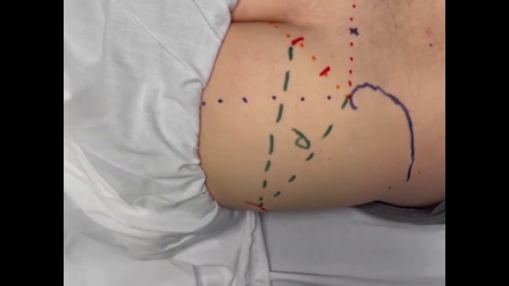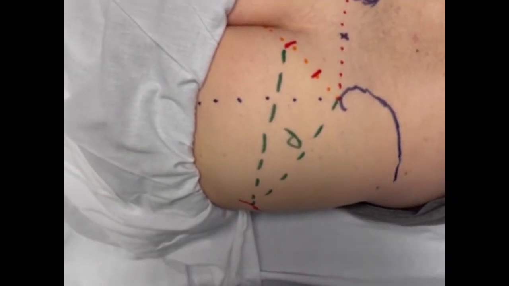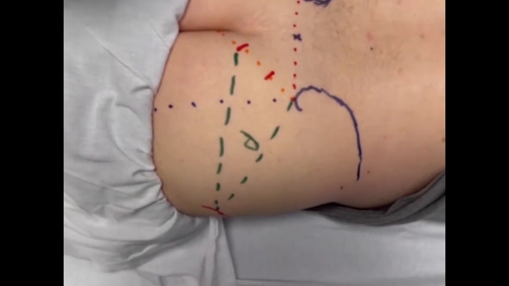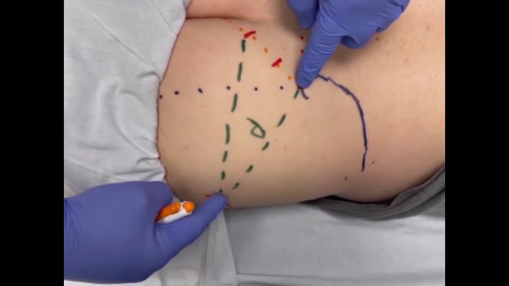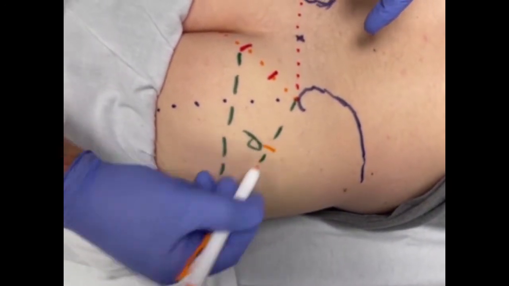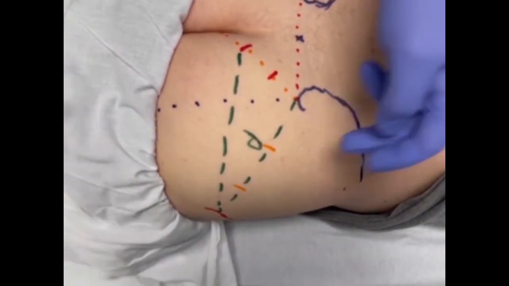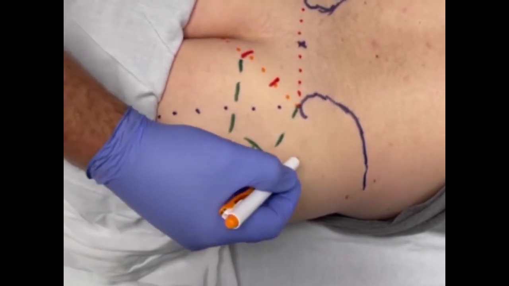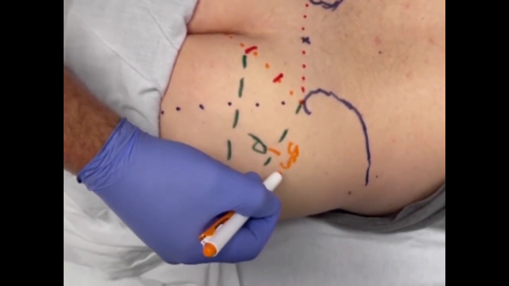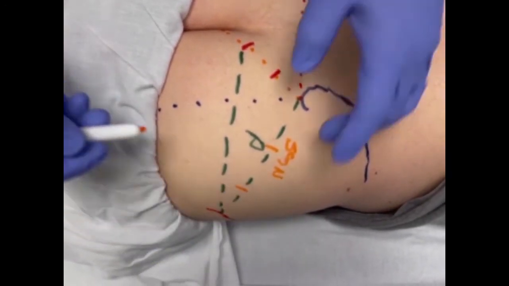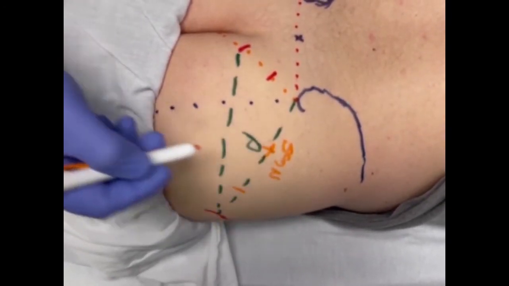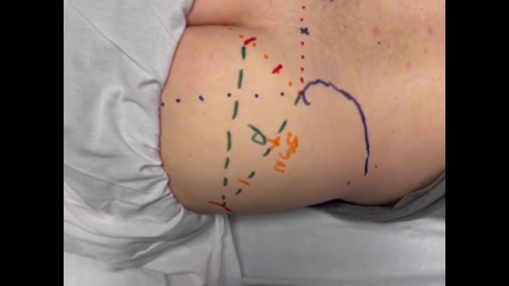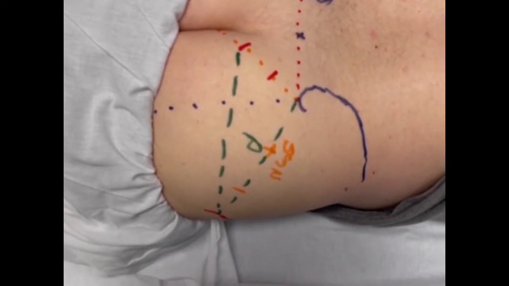So we can also palpate for the superior gluteal nerve, and we can find that by splitting this upper line into thirds. And so superior gluteal nerve can be palpated at times at that mark right here. We can also look at the inferior line.